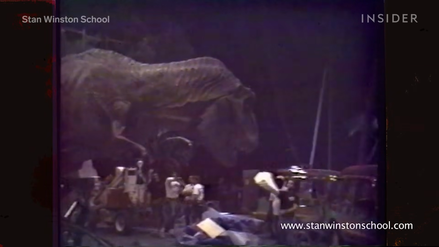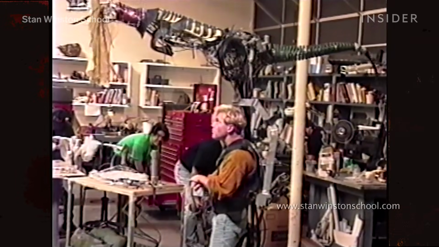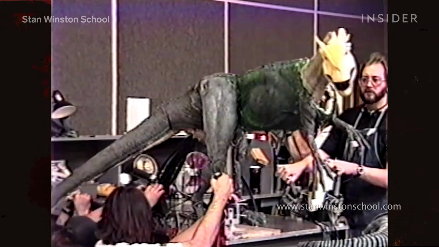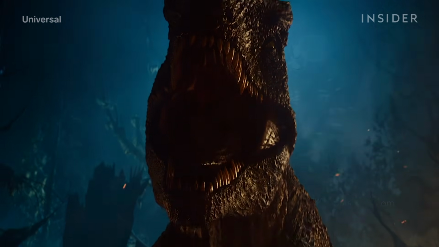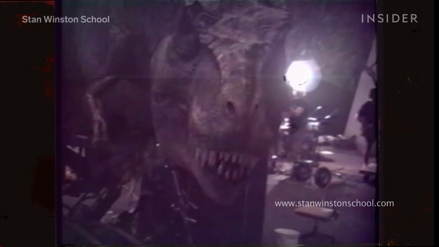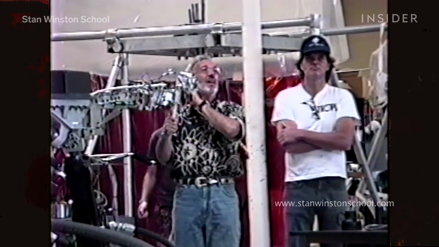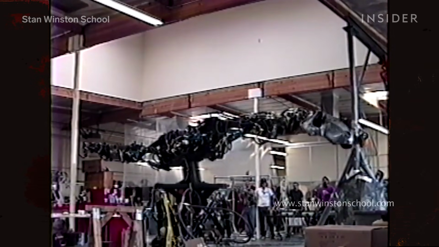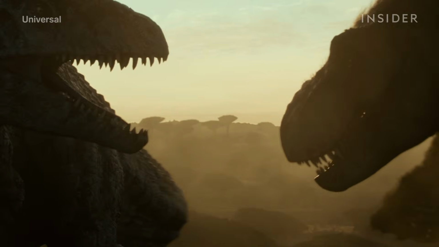We actually went back into the ILM's digital archives from the original Jurassic Park, and we restored the original 3D Softimage models. So we were able to make sure that the model we were using for Jurassic World Dominion matched as closely as possible. And at the same time, we actually went back to Stan Winston's original physical animatronic. And we have loads of really amazing reference photography of it, and we completely retextured the T-Rex to match it.